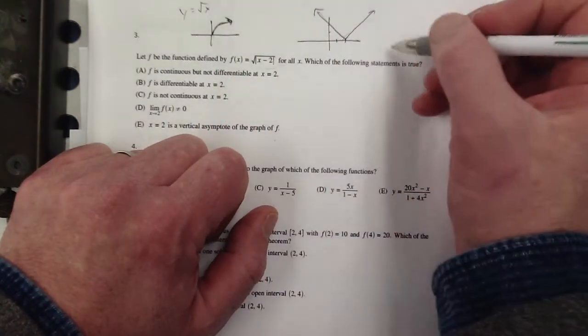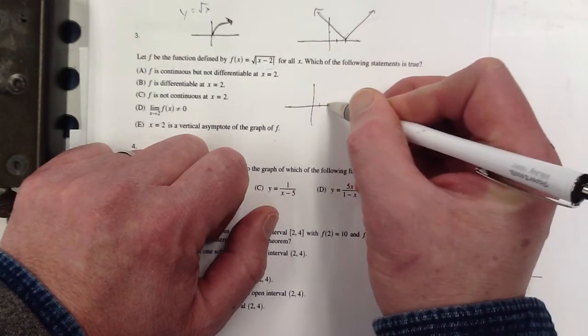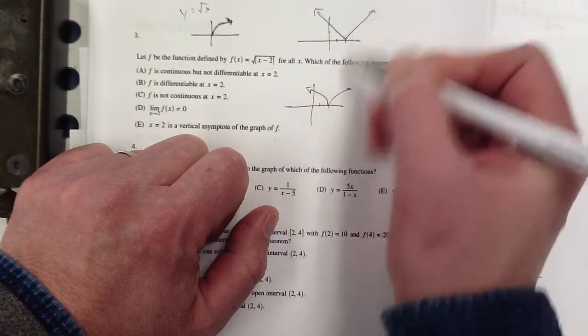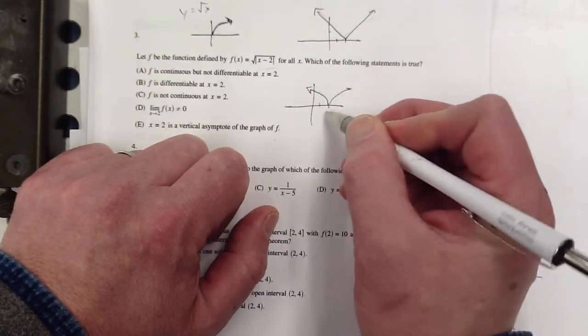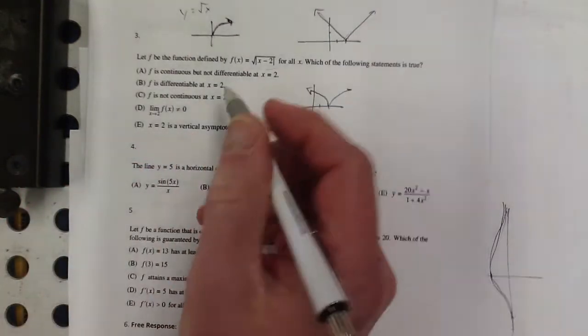So this function is going to look like 1, 2, kind of like this. The two arms of the absolute value function just kind of get bent down like that. All right, so let's see.